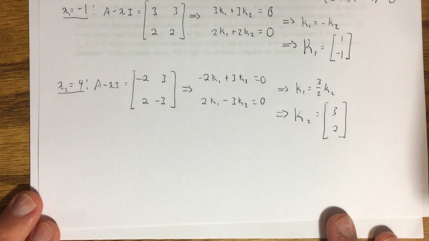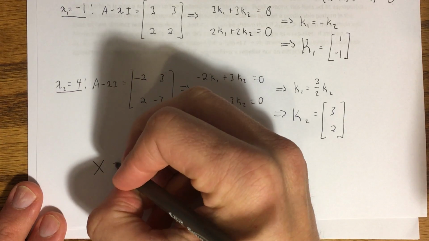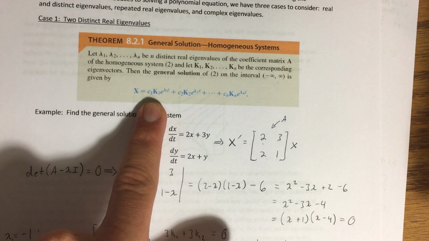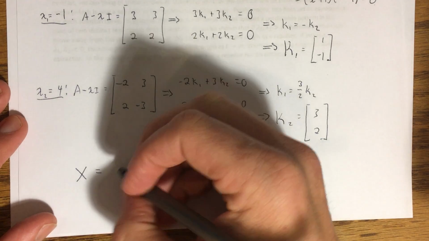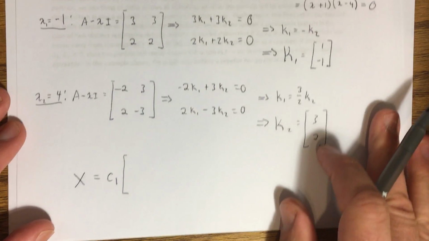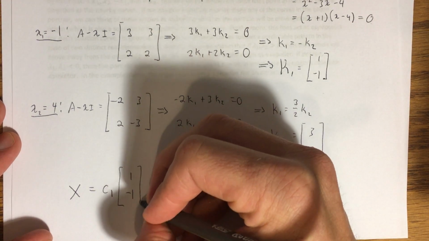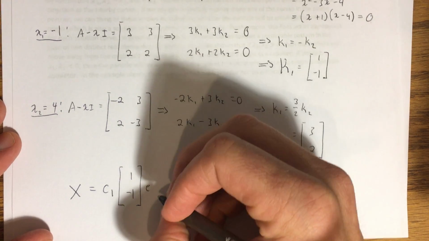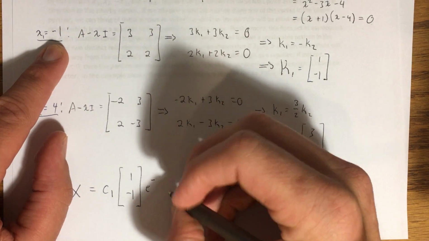So that is going to lead to the general solution. Again, we're using this theorem, which requires us to know all of the eigenvalues and an eigenvector associated with each one. The general solution is going to look like this. C1 times the eigenvector that I found here, K1, which looks like 1, negative 1, times the exponential e to the power of that eigenvalue times t.